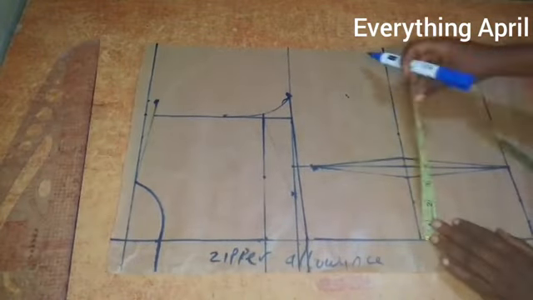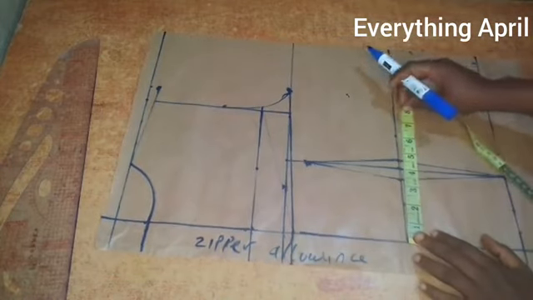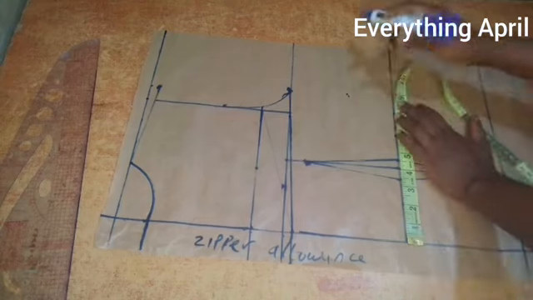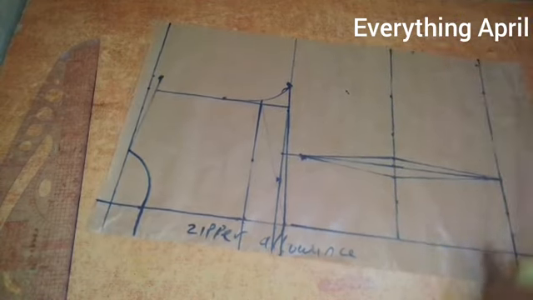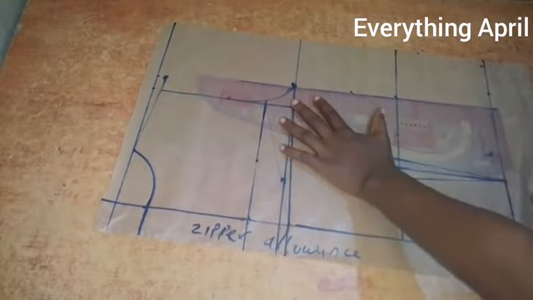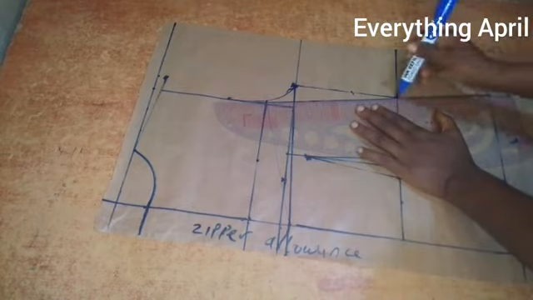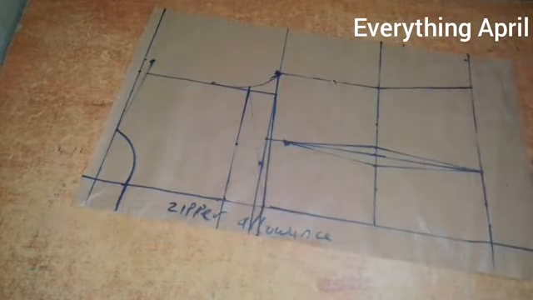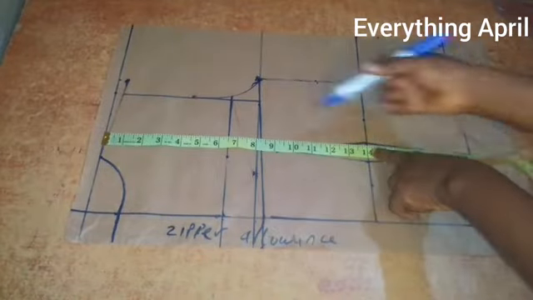On the waistline, I'm going to impute a quarter of the waist measurement plus an extra 1.5 inches dart allowance. 1 inch is for the dart I've already taken from the waist, and I have an additional 1/2 inch that I made provision for. And on the hip, I imputed a quarter of the hip measurement, and I've connected all the points together.